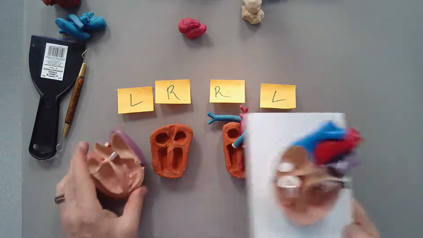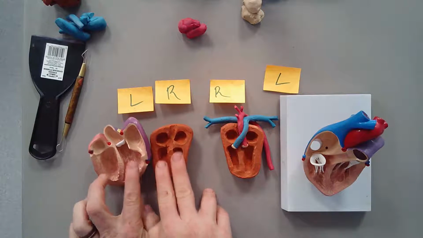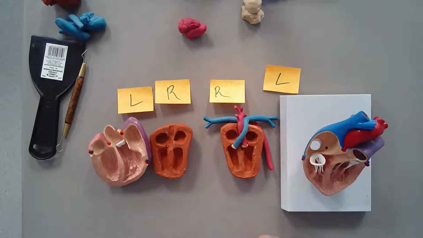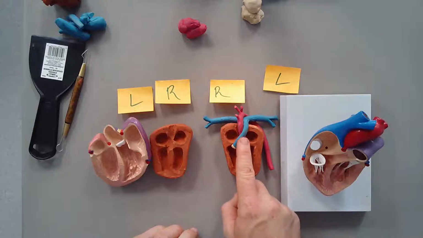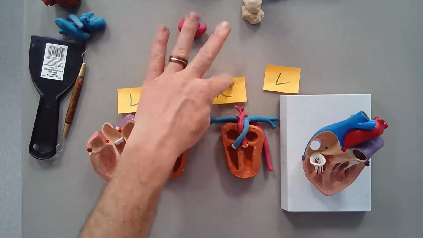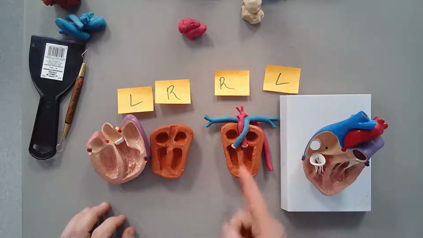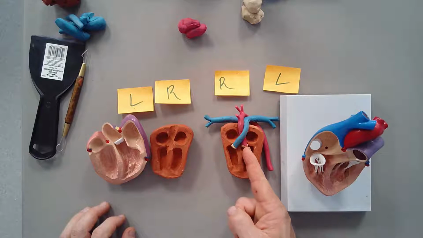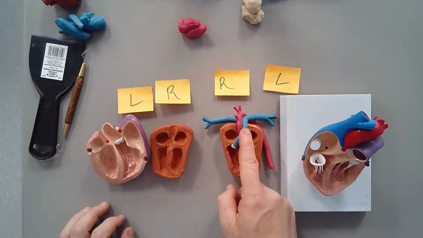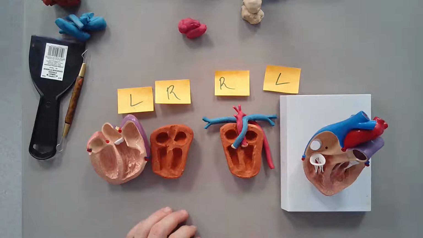We've built all 4 of our chambers, the 2 atria and 2 ventricles on both sides. We've built blood flow going out of the heart, our aorta, including the brachiocephalic artery, common carotid artery, and subclavian artery. We built our aortic semilunar valve right there, that white thing. We built our pulmonic trunk and arteries going out to the lungs and our pulmonic semilunar valve.